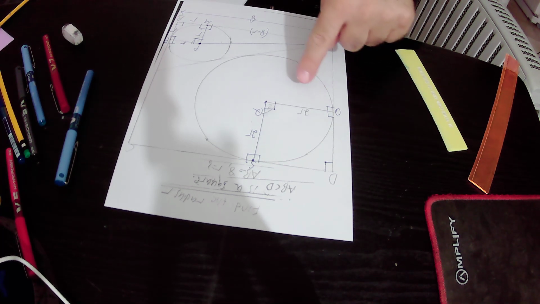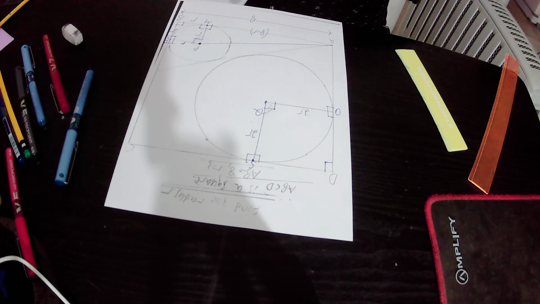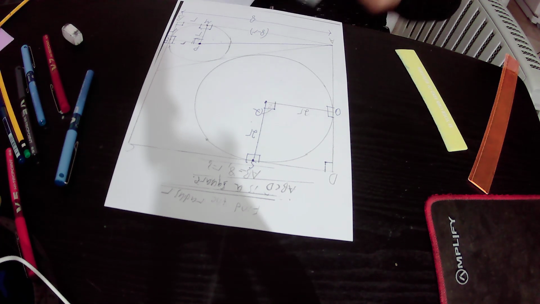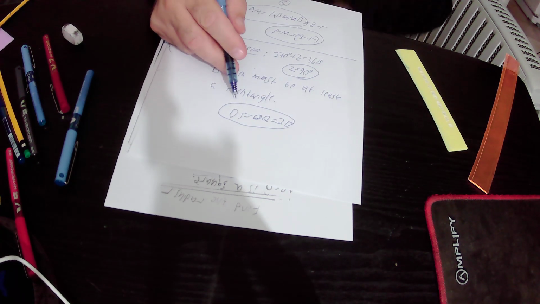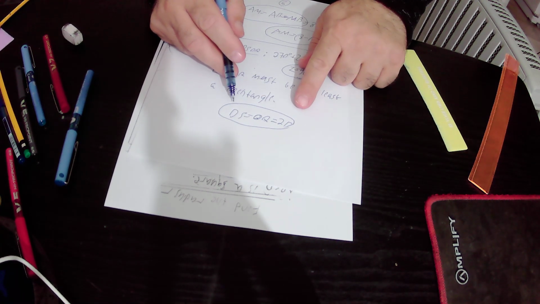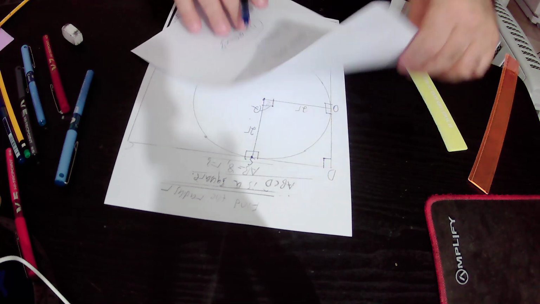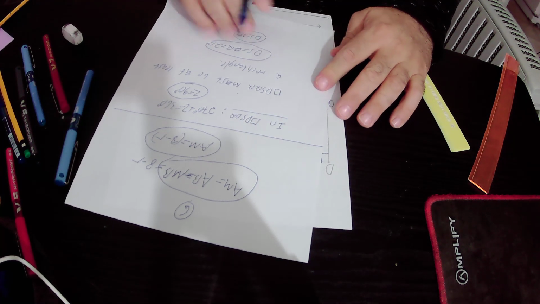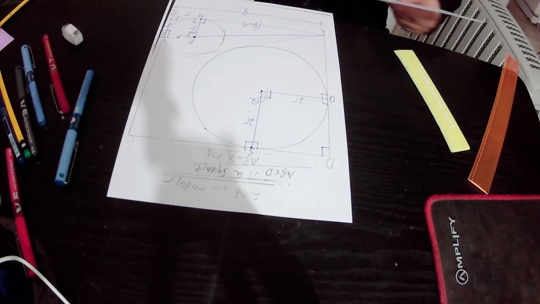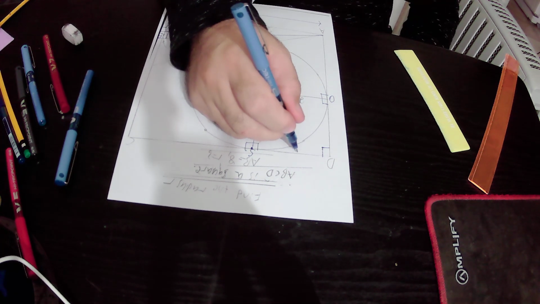It is the radius of this big circle. Okay, OQ equals 2R. From this equality we will conclude that DS also equals 2R.